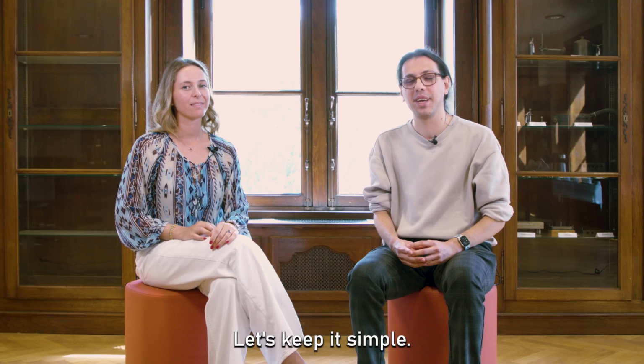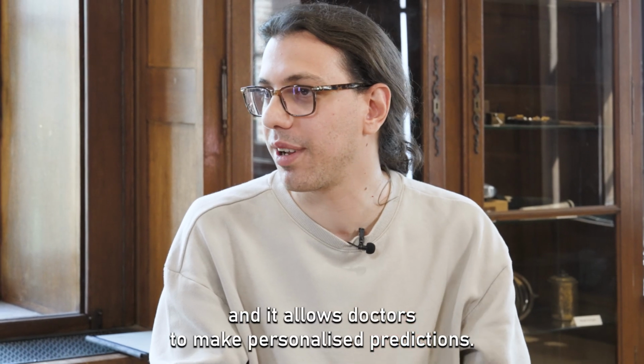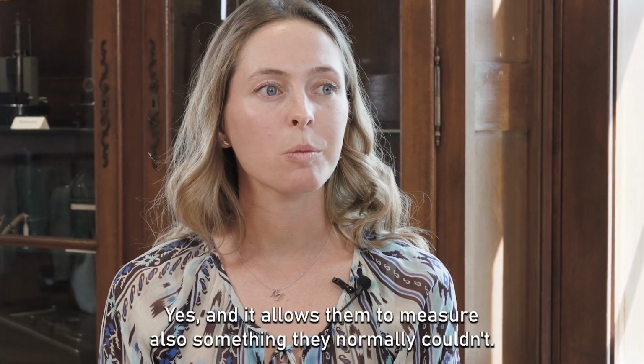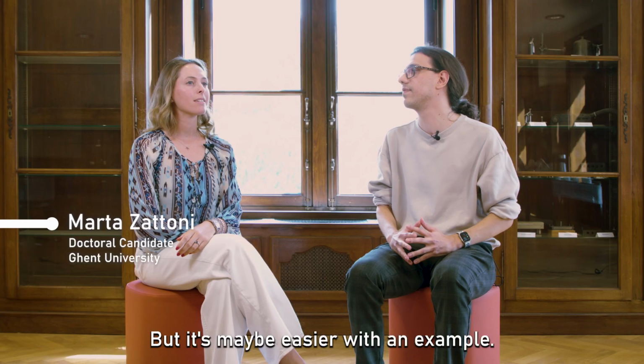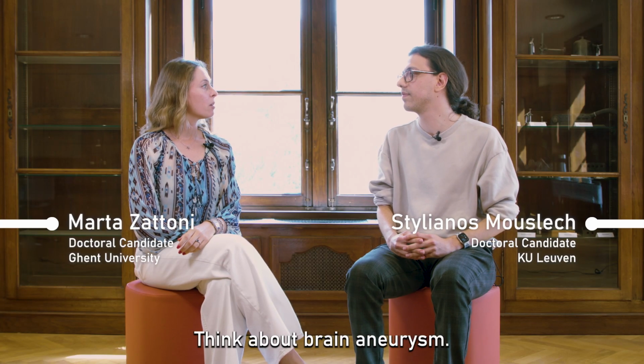Let's keep it simple. A digital twin is a computer model and it allows doctors to make personalized predictions. Yes, and it allows them to measure also something they normally couldn't. But it's maybe easier with an example. Think of a brain aneurysm.